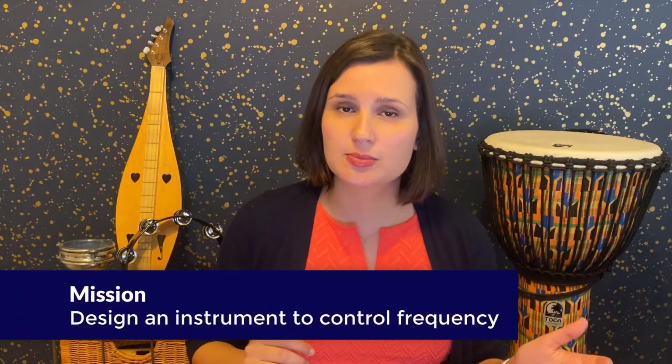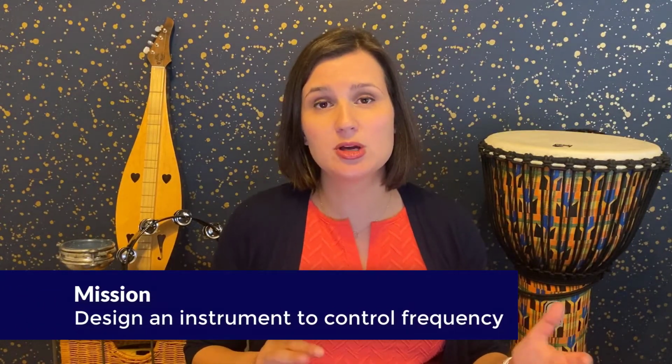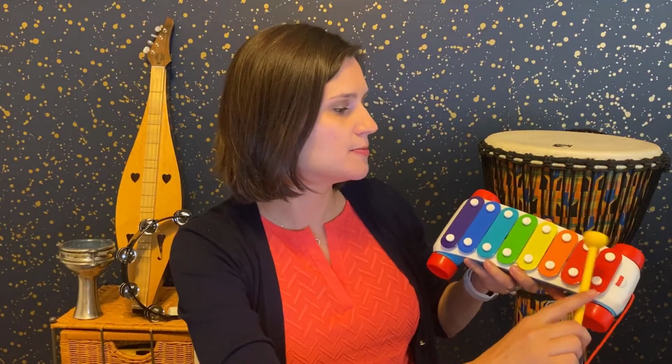For the next part of this challenge, we're going to create an instrument that can make different notes. We're going to do that by controlling something called frequency. Let's look at some examples. Here is a kid's xylophone. Notice how the sound changes when I hit the different metal strips.